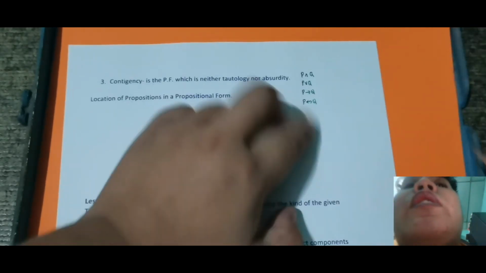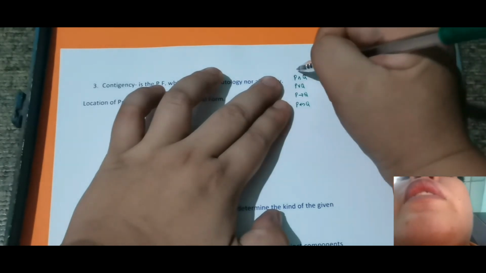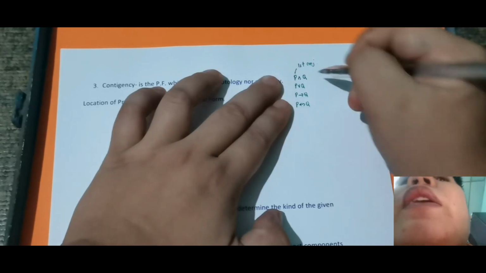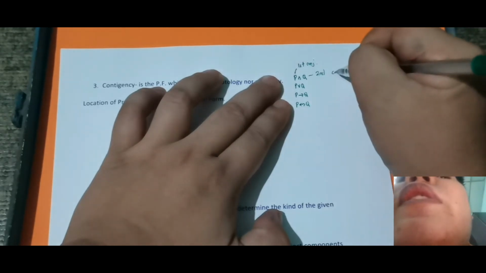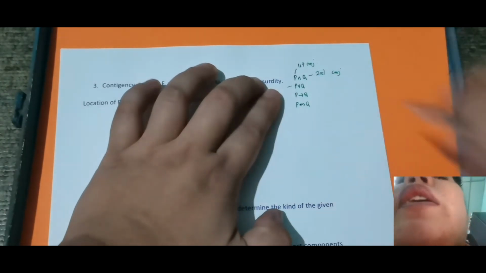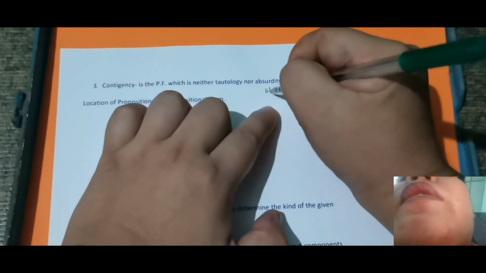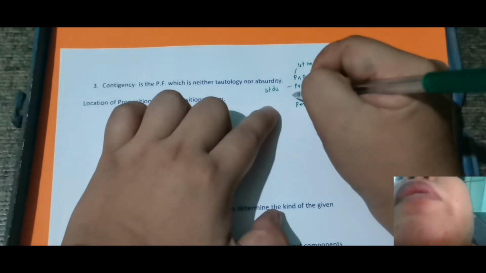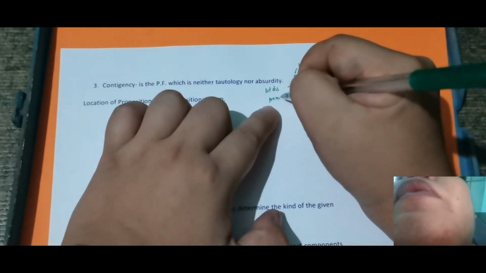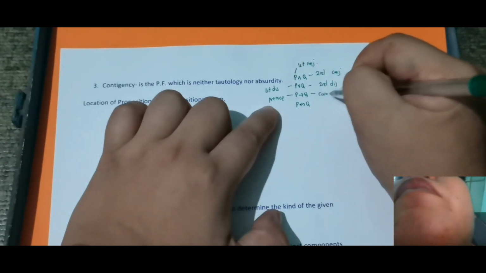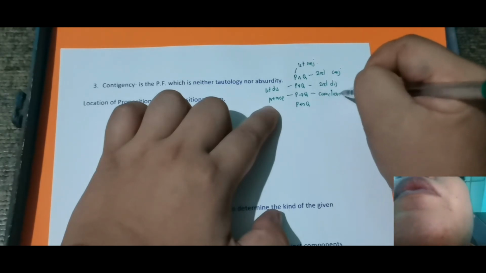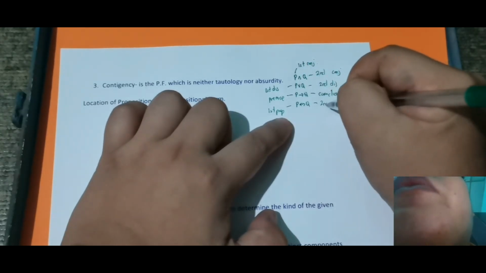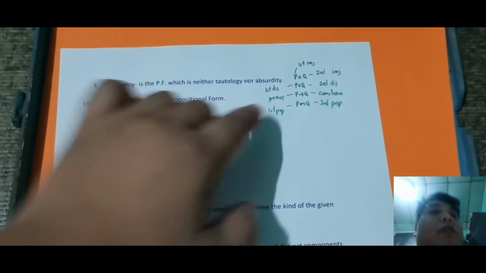Dito, yung P natin, ano yung P? That is first conjunct. Ito yung second conjunct. Okay, ito yung first disjunct. Ito yung second disjunct. Ito yung premise. Ito yung conclusion. Ito yung first proposition. Ito yung second proposition. Okay, so again, pinaalala ko lang.